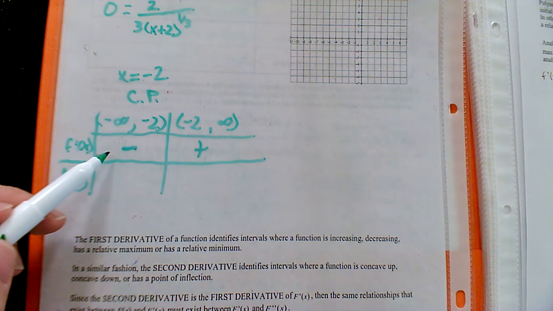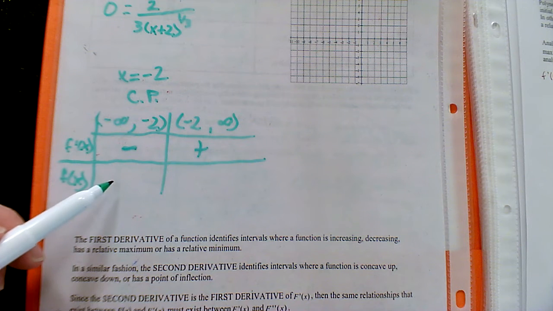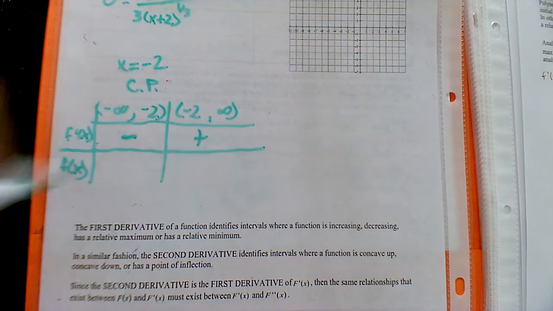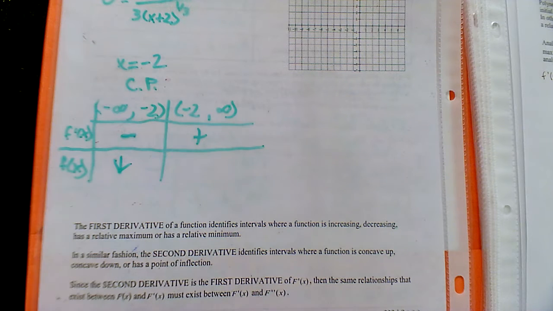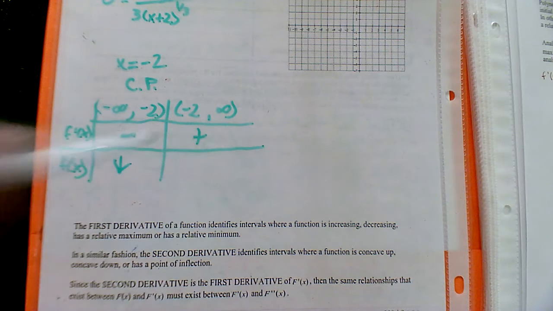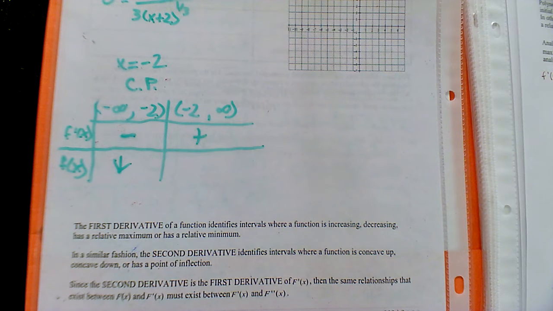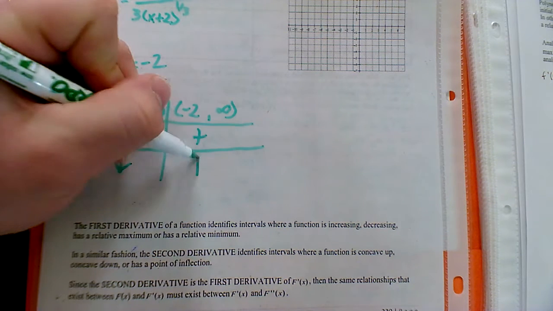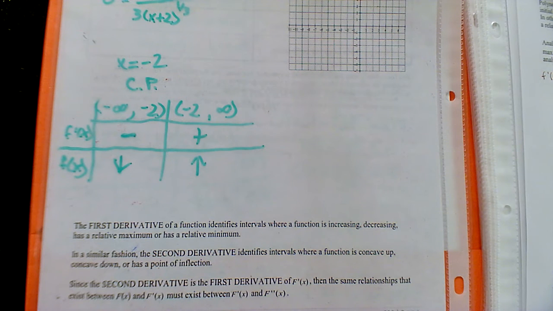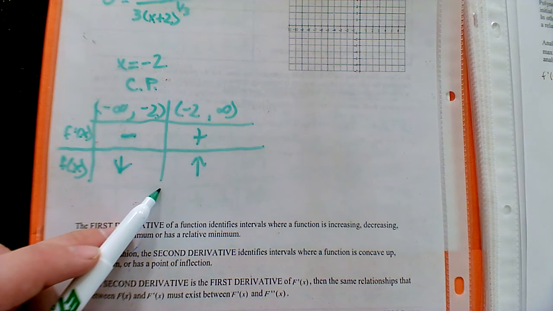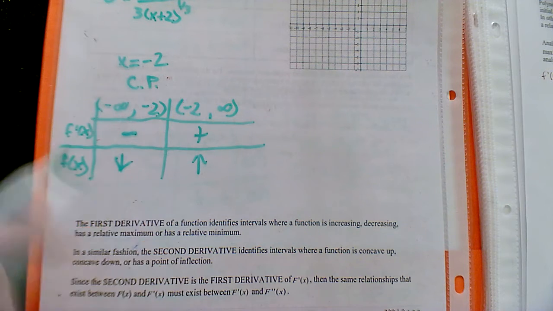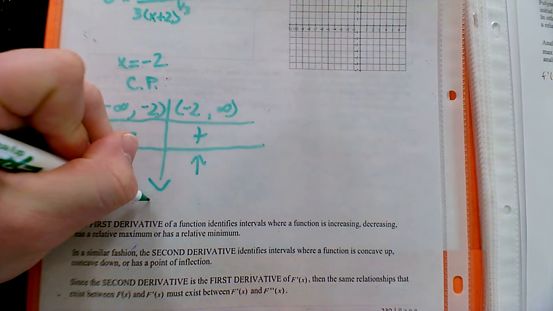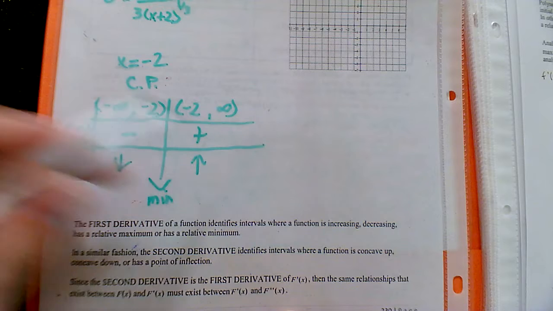If the derivative is negative, what does that tell us about the original again? Decreasing. So you can write decreasing. I'm going to put an arrow down. I know that my original is decreasing. You can write decreasing or put a down arrow. If the derivative is positive, the original is what? Increasing. So what is happening right here? Minimum. Yep. Right here we have a minimum. It's going from negative to positive.